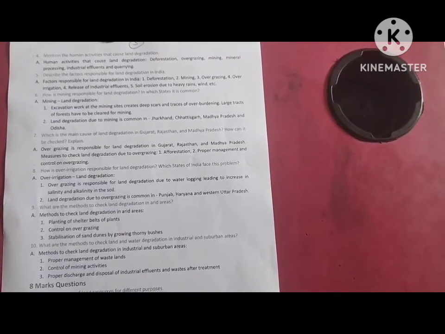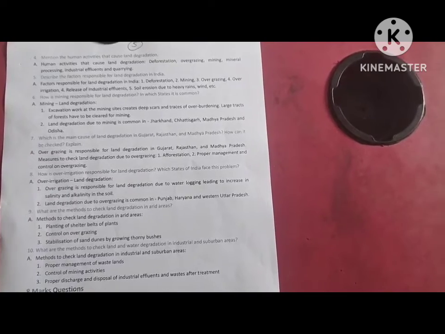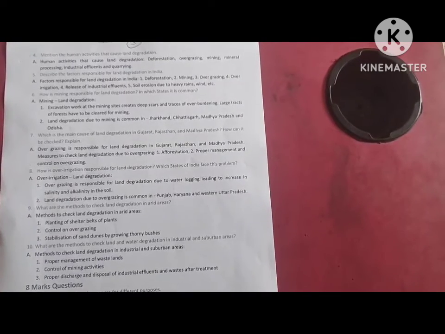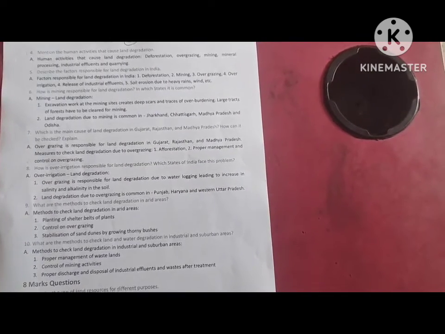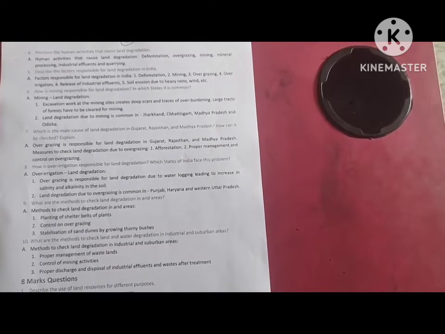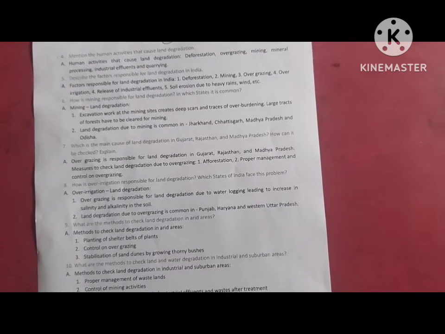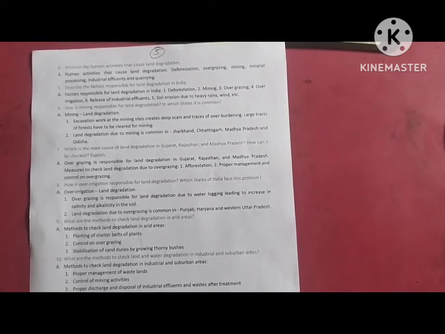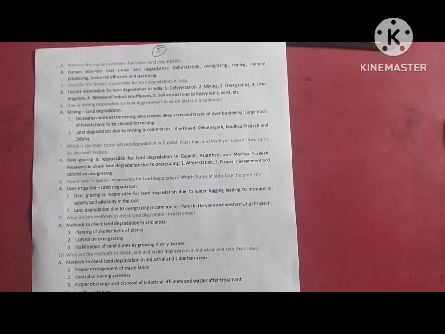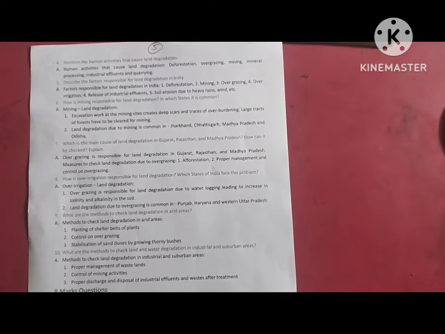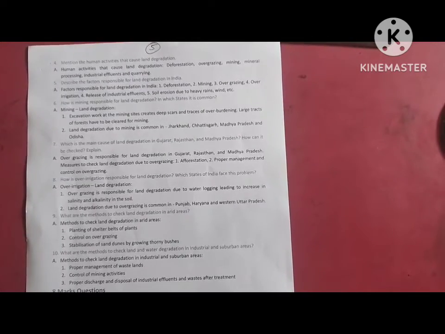Next question. Describe the factors responsible for land degradation in India. Factors responsible for land degradation in India: 1. Deforestation. 2. Mining. 3. Overgrazing. 4. Over-irrigation. 5. Release of industrial effluents. 6. Soil erosion due to heavy rains, wind, etc.